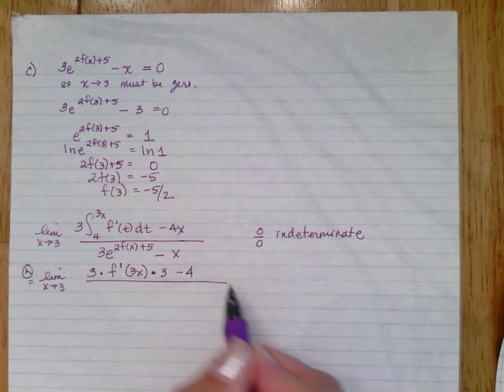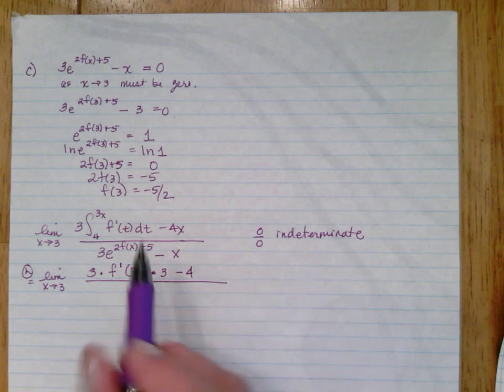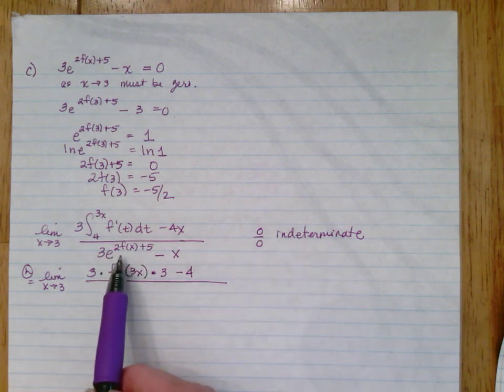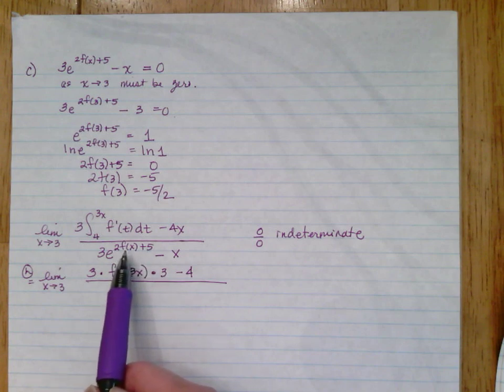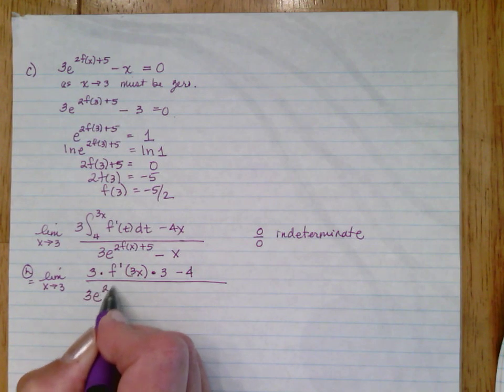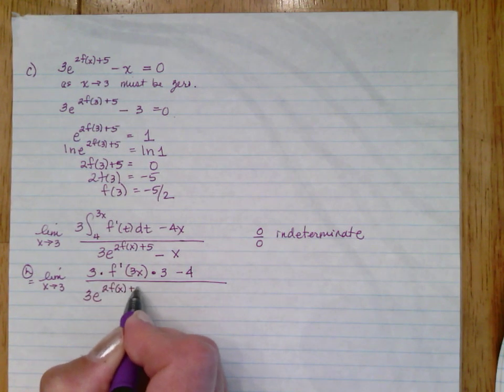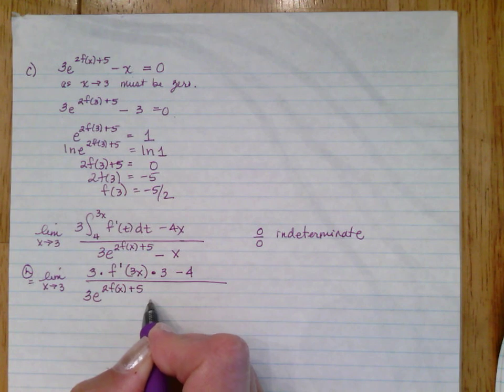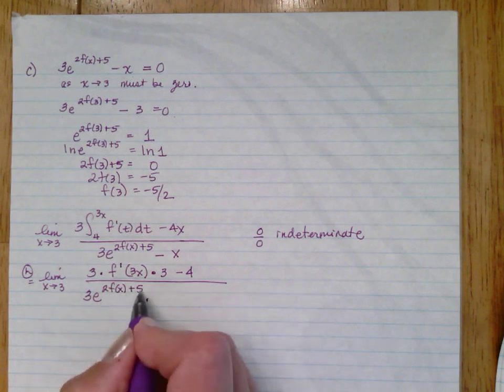Okay, and the denominator, if I take the derivative of that, taking the derivative of e, so remember it's e raised to that power times the derivative of that power, chain rule. This is going to be 3e to the 2 times f of x plus 5 times the derivative of the exponent.